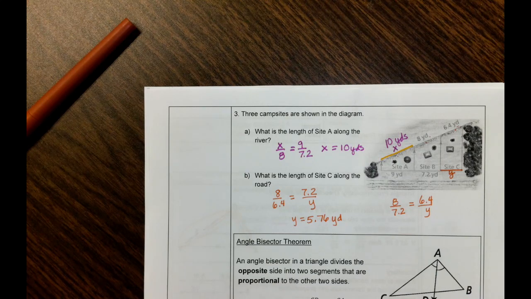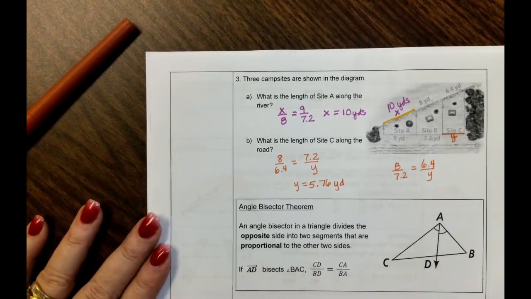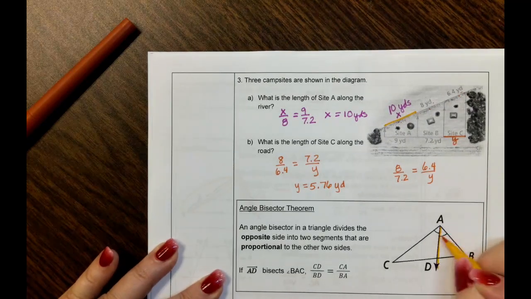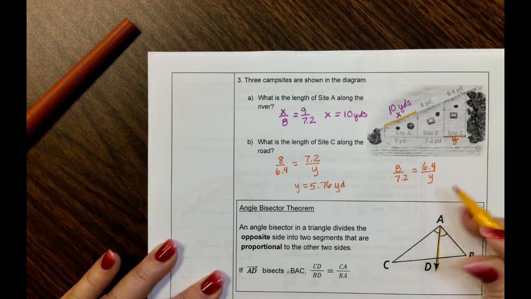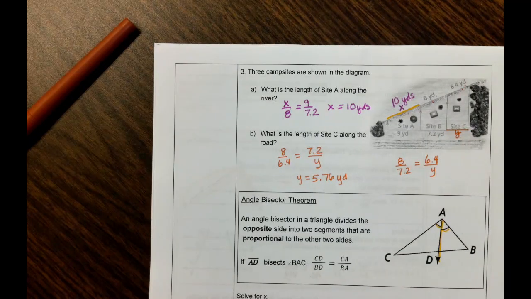Now we have this triangle angle bisector theorem. The triangle angle bisector theorem says that if you have an angle bisector, which this AD is the angle bisector, it cuts this angle right here into 2 congruent pieces, so it is bisected. It divides the opposite side, so this bisector is cutting this side into 2 segments that are proportional to each other.